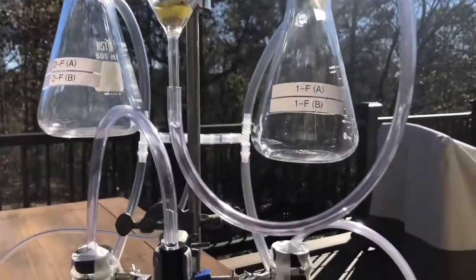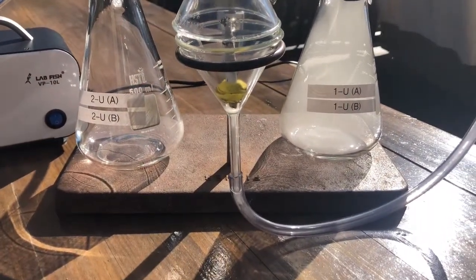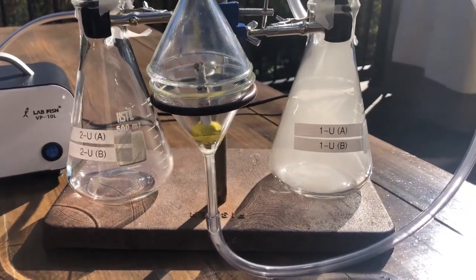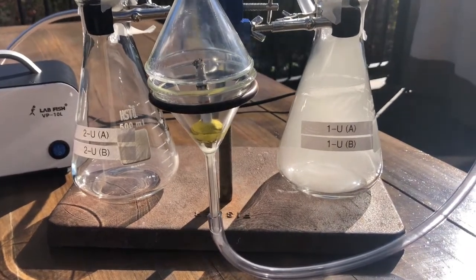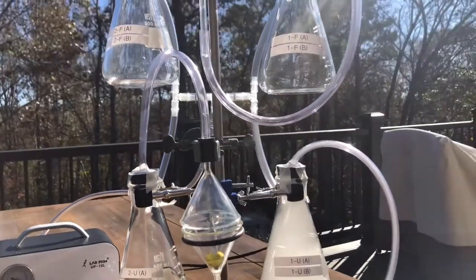While it's running, I just want to show you, there's the unfiltered. Even with our filter paper, there is the unfiltered cigarette there. And that is the first-hand smoke versus the second-hand smoke. That's pretty impressive.